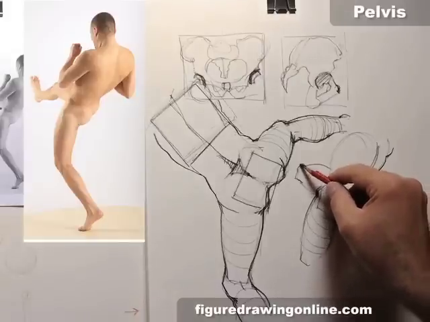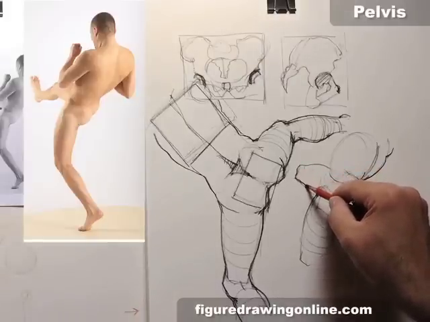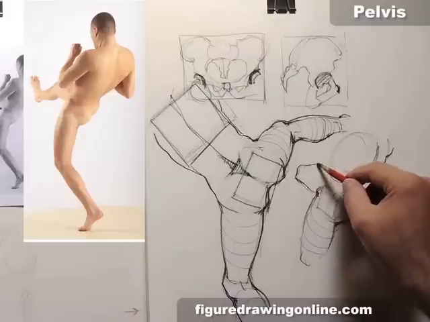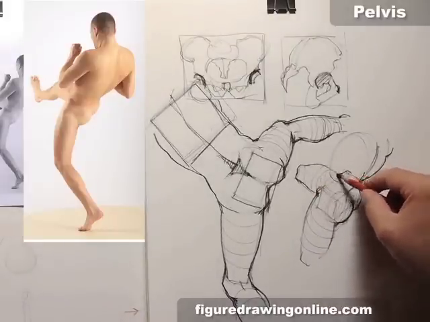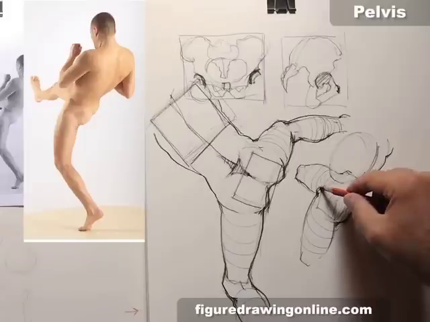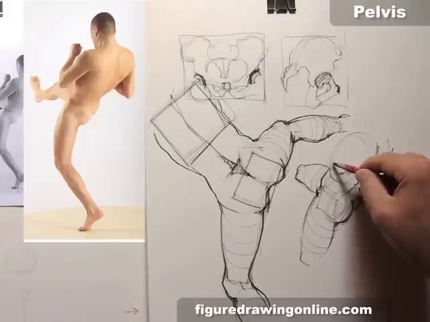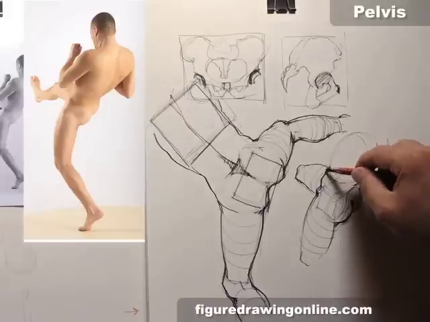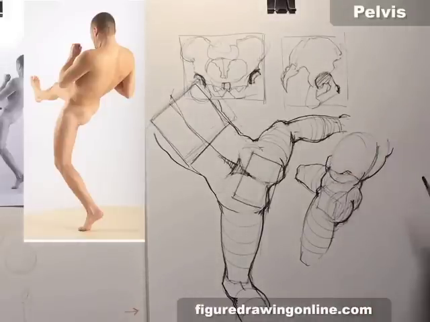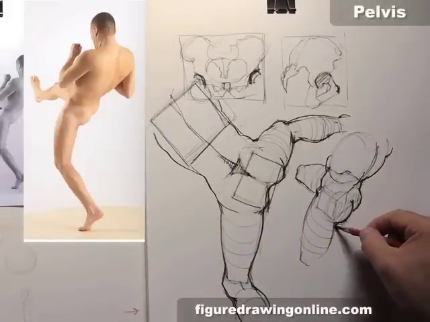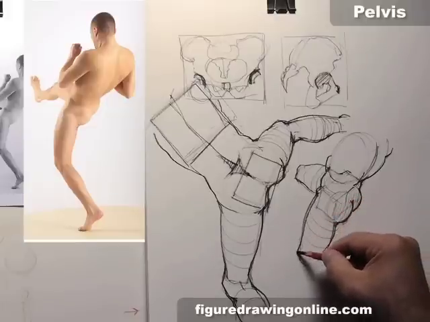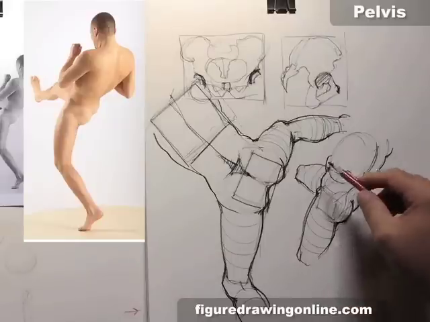And it is important to remember that these drawings are studies, quick sketches that are designed for study, for learning, for understanding the human form. So they are fast, they're efficient, and they allow us to see.